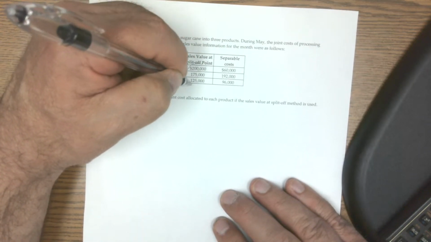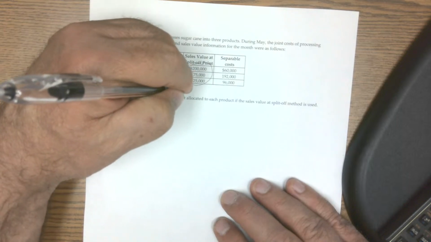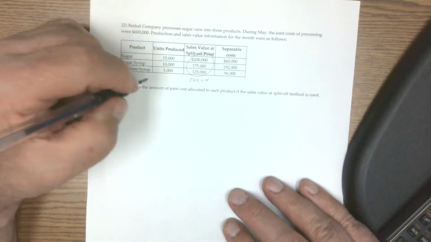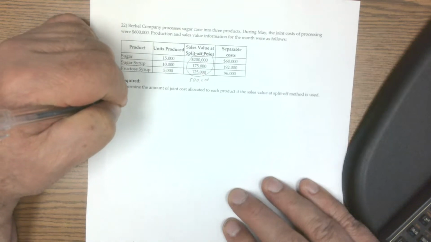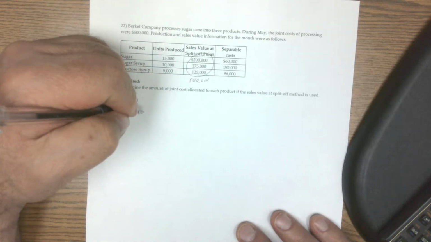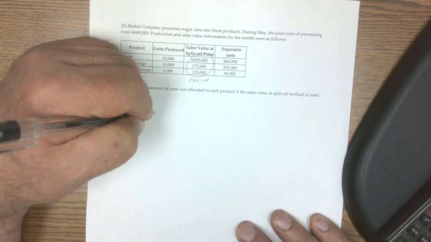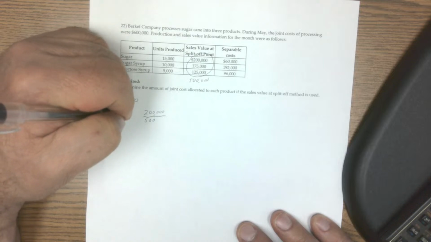here we have to add these 3 up to get the total sales value. So that's 500,000. And so sales value at split off is going to be 200,000 divided by 500,000. This is for sugar.